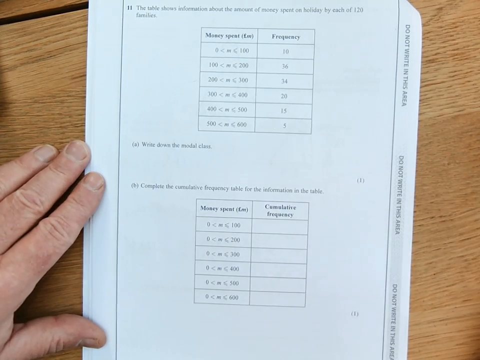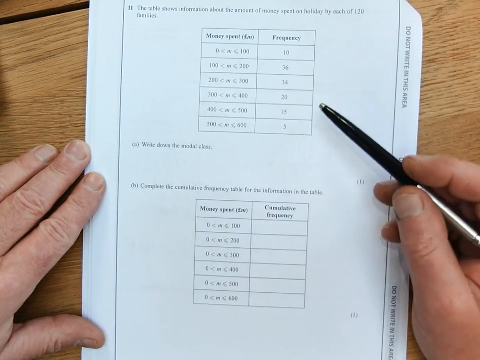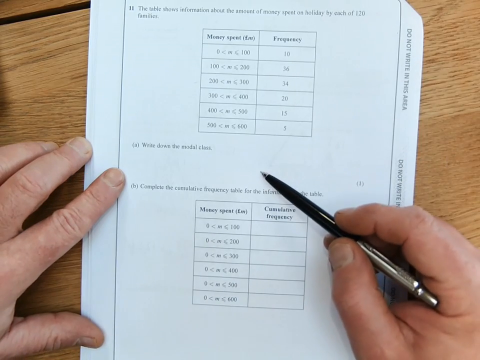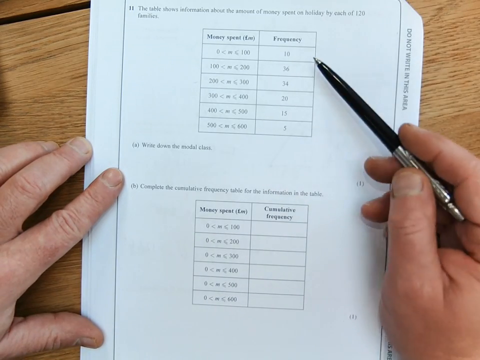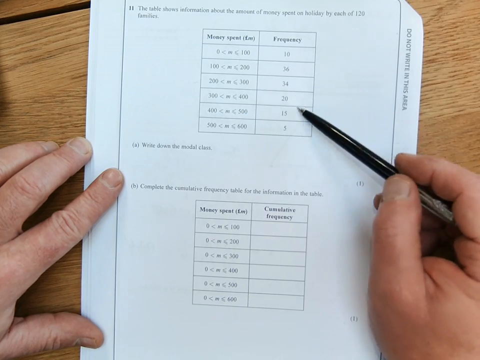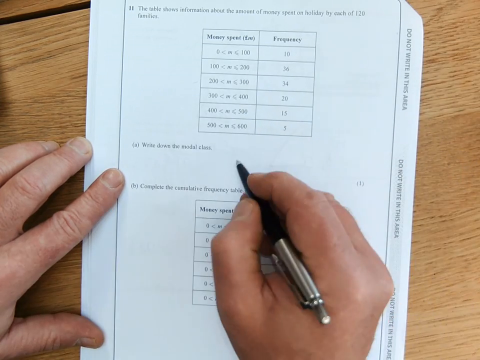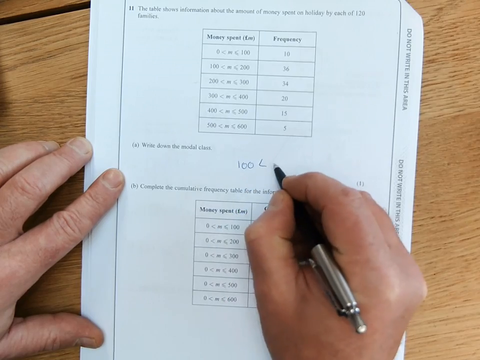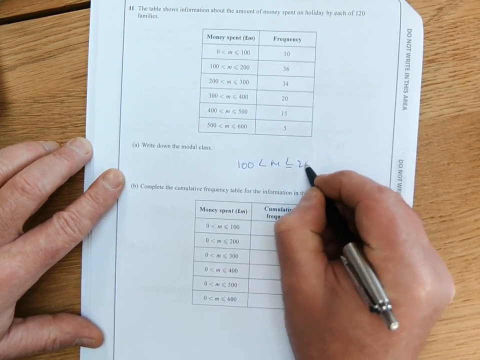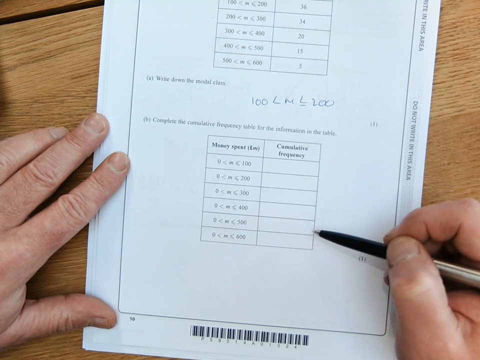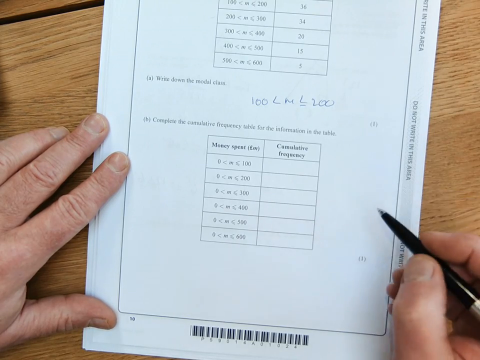Right, so back to number 11 then. So it's a cumulative frequency question, and the first question is, what's the modal class? So this is the most popular grouping. If you look down the numbers there, 36 is the most popular because it's the highest frequency, so it's 100 less than 200.